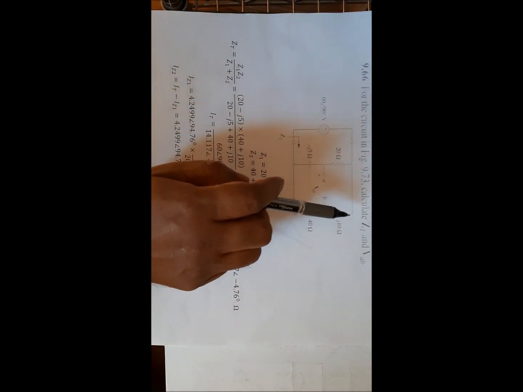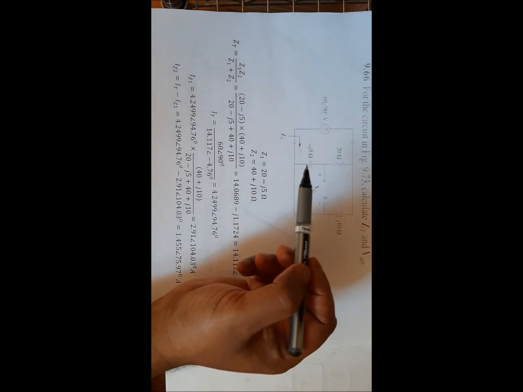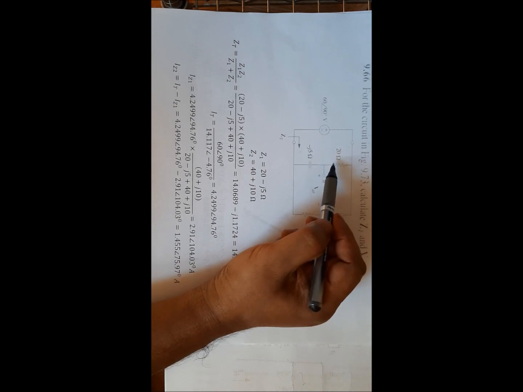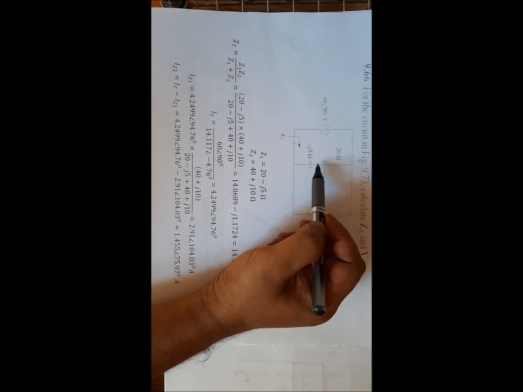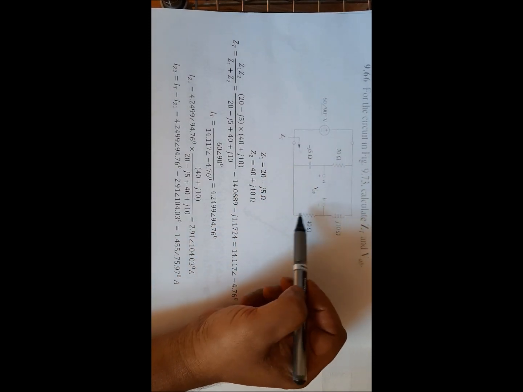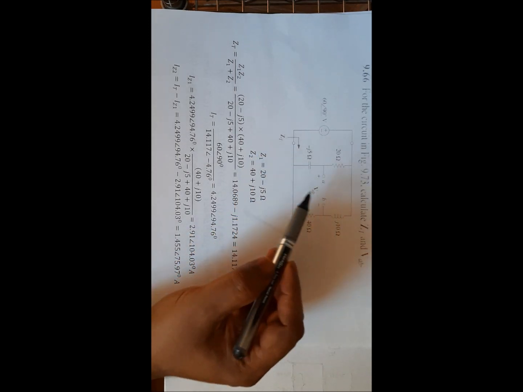For this circuit in figure 9.73, we have to calculate ZT and VAB. ZT is the total impedance looking from the input side, and VAB is the voltage over here. If you look at this circuit for finding ZT, you will see these two branches, 20 and Z5, in series. So I combine them, 20 minus j5, and this branch is also in series, 40 and j10. So I make this Z1 and Z2, and this branch is completely parallel with this one.